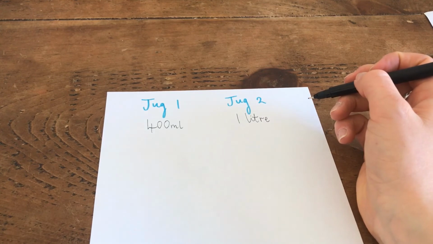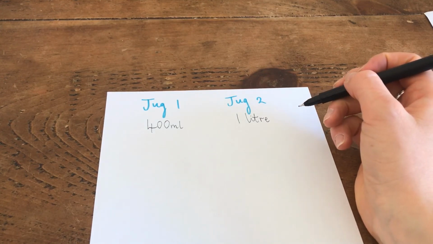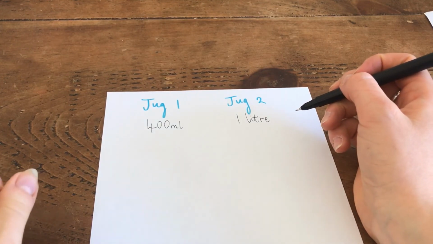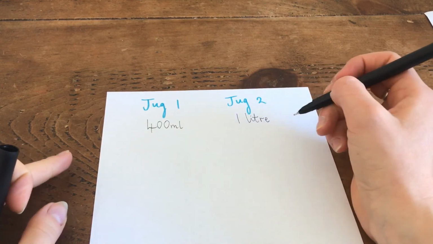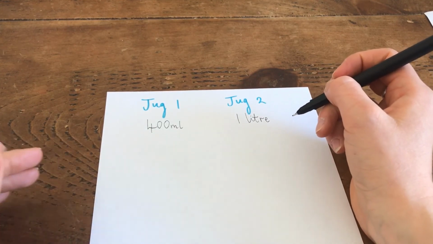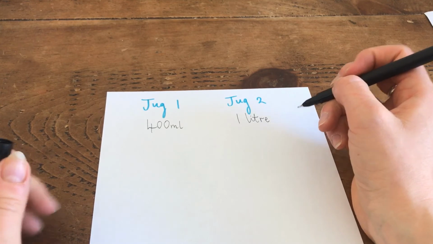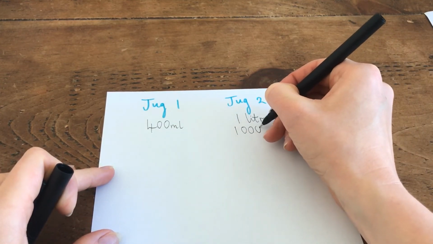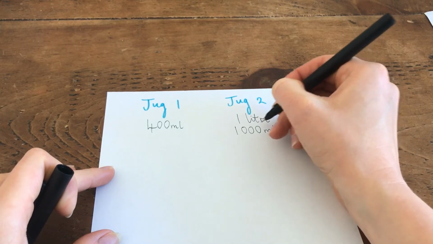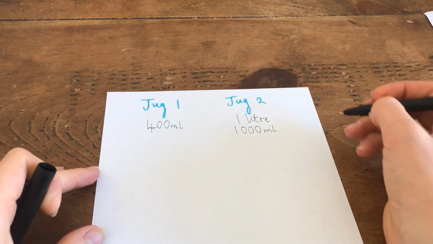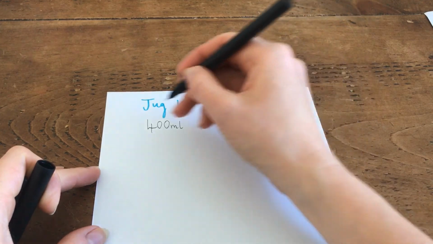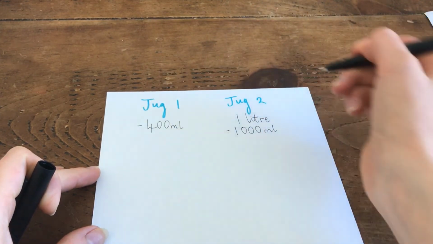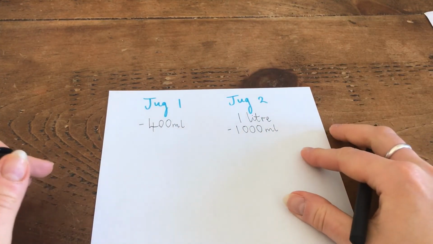We discussed this earlier in another question. How many millilitres in 1 litre? There are 1,000 millilitres. Okay, so that's how much we've got in the jugs. All right, we've got 400 in this one and 1,000 millilitres in this one.